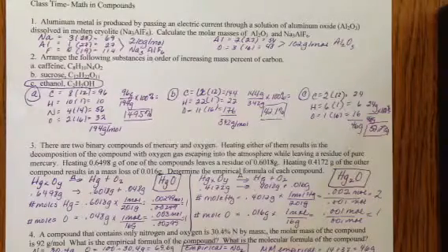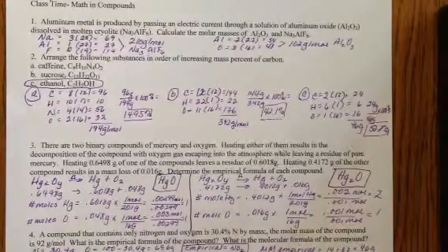This is Classtime Math and Compounds. I'm going to go over these problems very quickly.